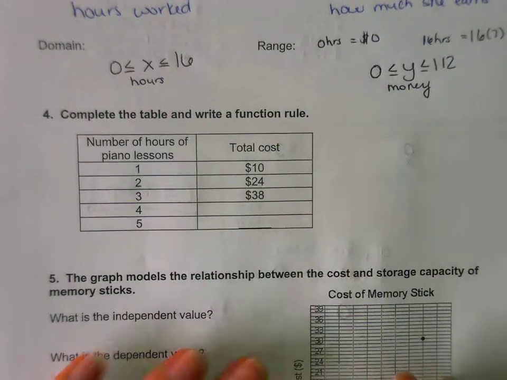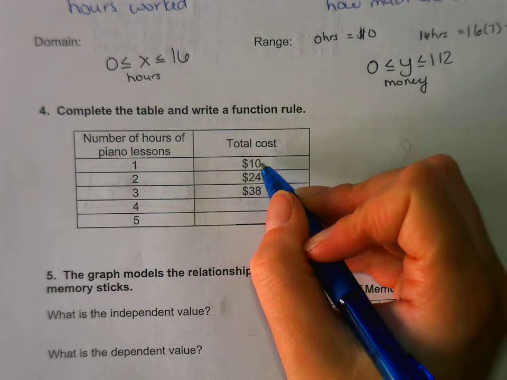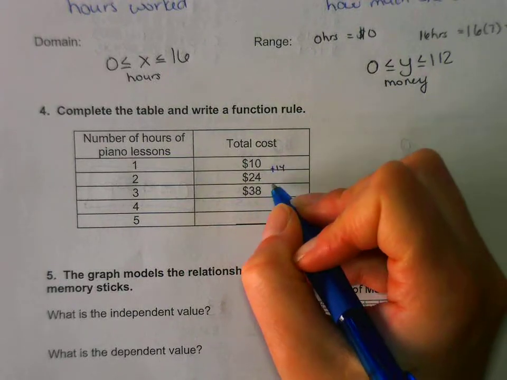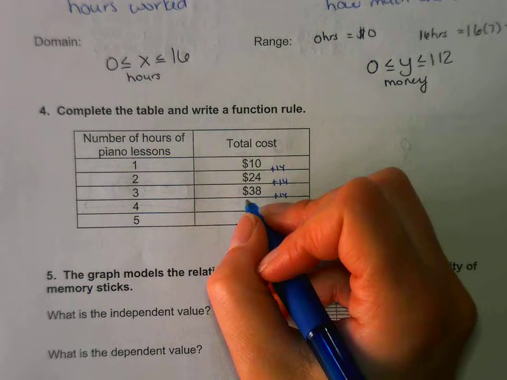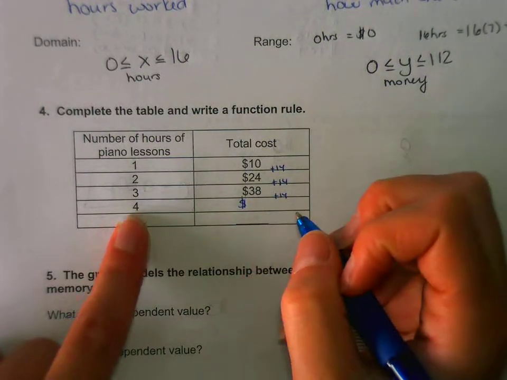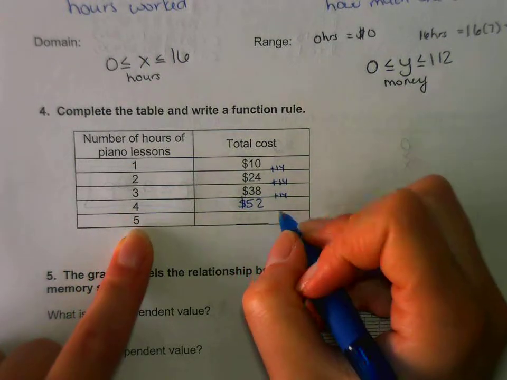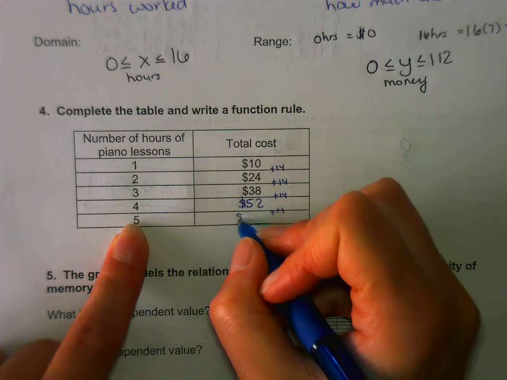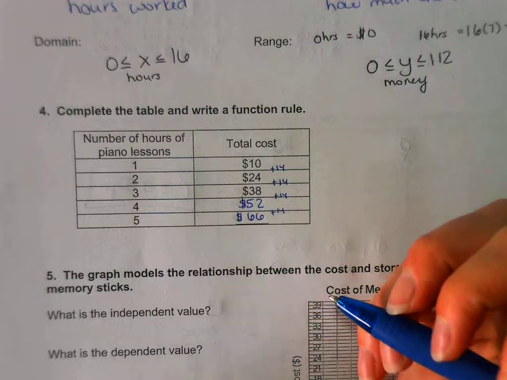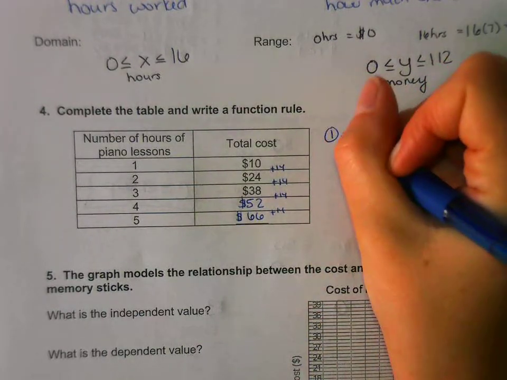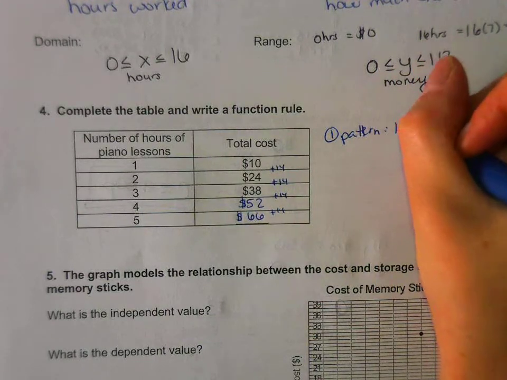We need to complete the table and write a function rule. So if I'm taking a look here, I'm going from $10 to 24, so I'm adding 14. 24 to 38, I'm adding another 14. So if I keep this pattern going, the number of hours of piano lessons, if I did 4 hours of piano lessons, it's going to cost me $52. If I add another 14, if I work for 5 hours of piano lessons, it's going to cost me $66. So I found that the pattern is $14.